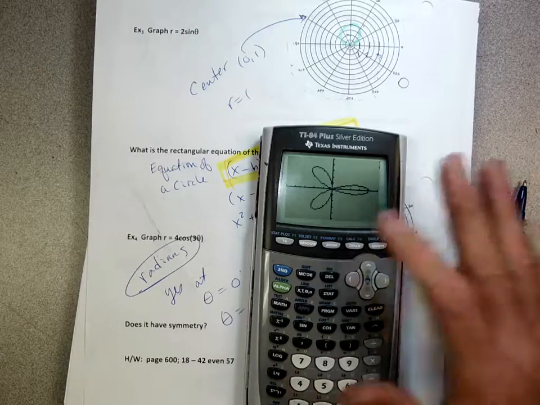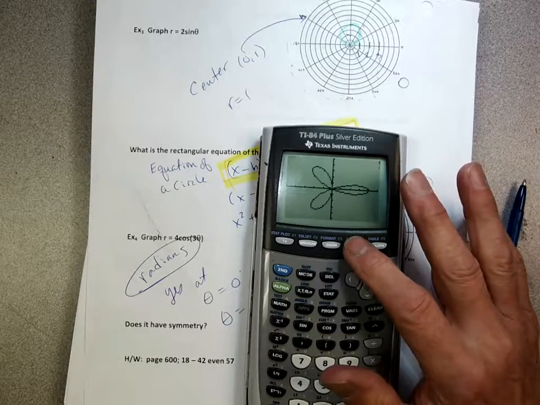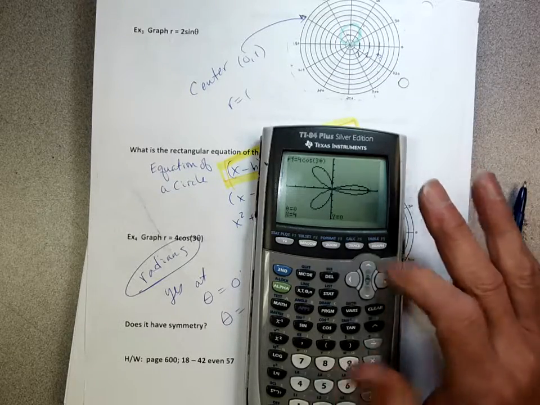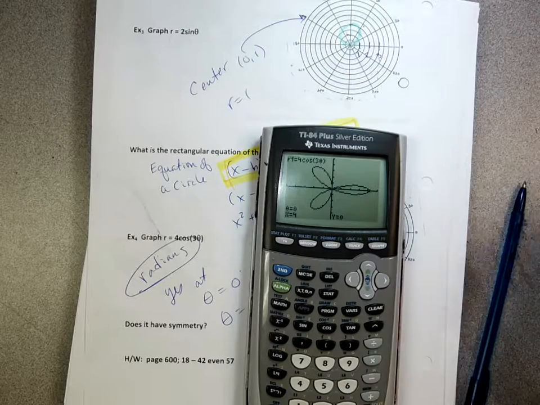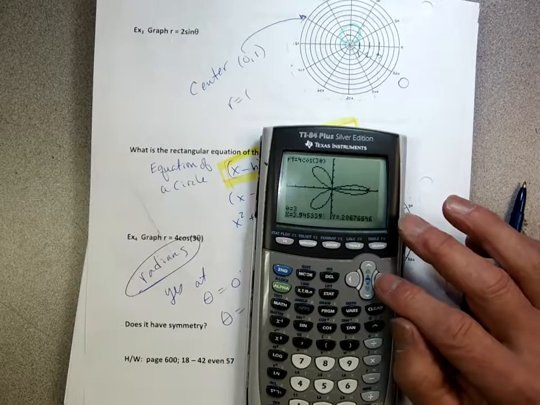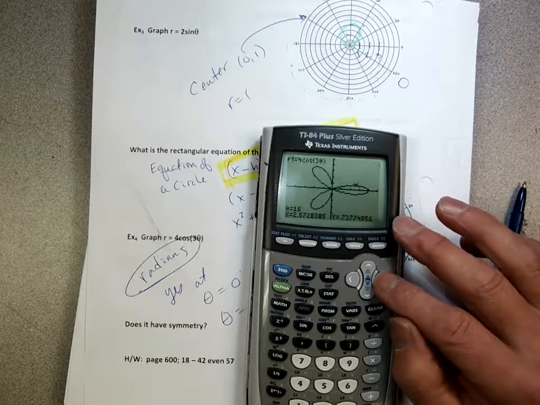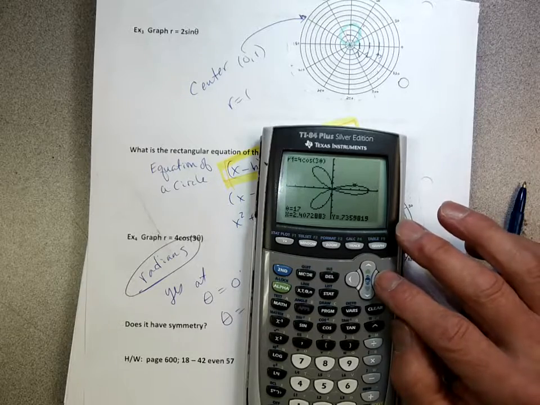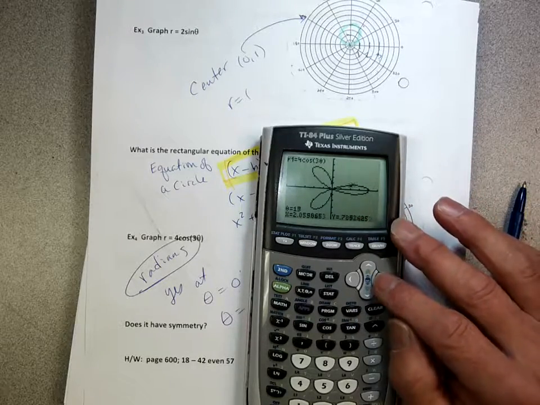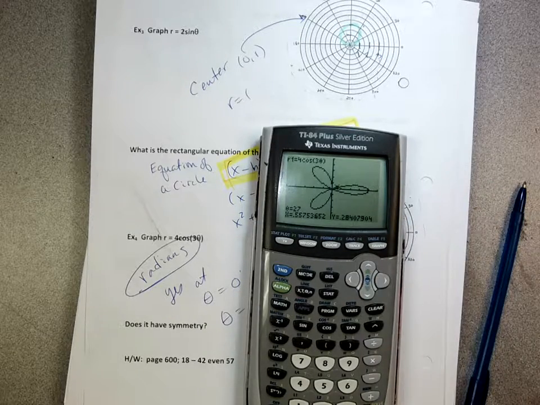So I go to my trace, and I get theta and an xy value. Isn't that cool? Move it along. You get your angle and all the different xy values, which is kind of cool because you get not only the angle, but you get a corresponding rectangular value for it too, don't you? Right?